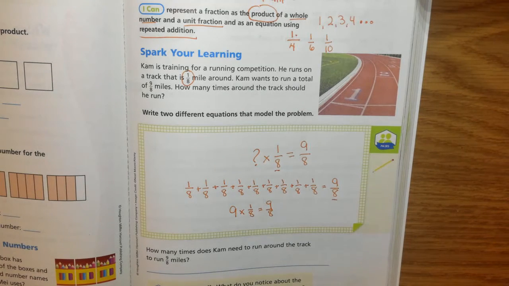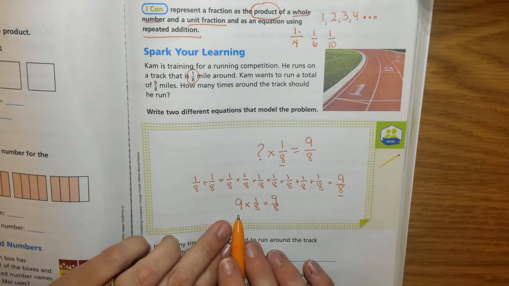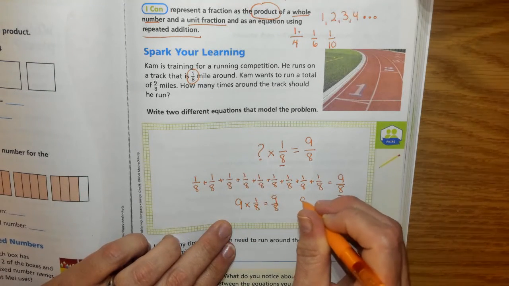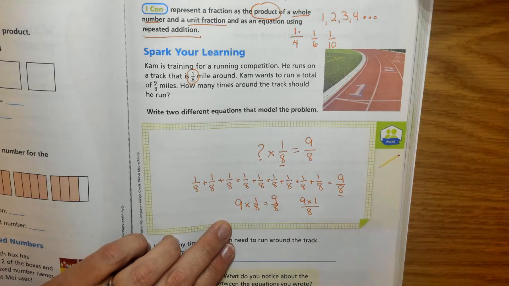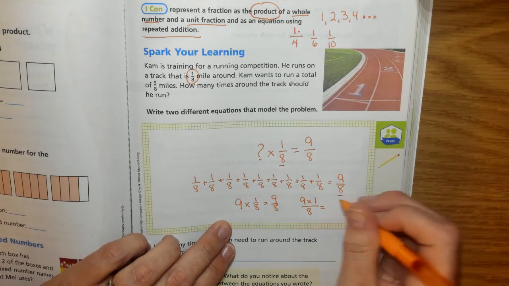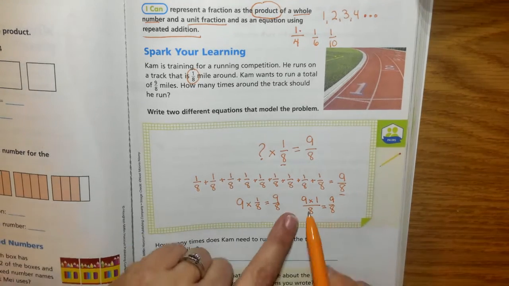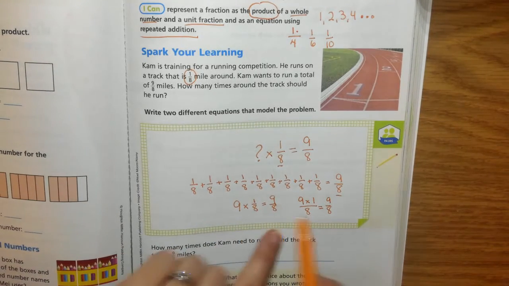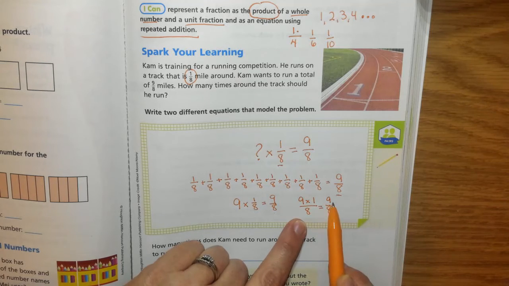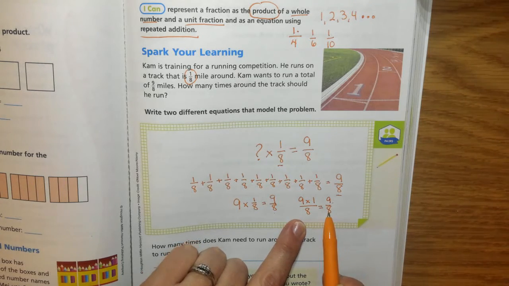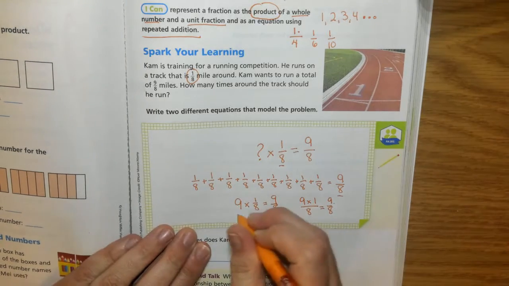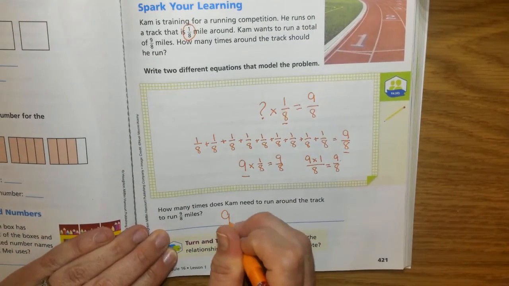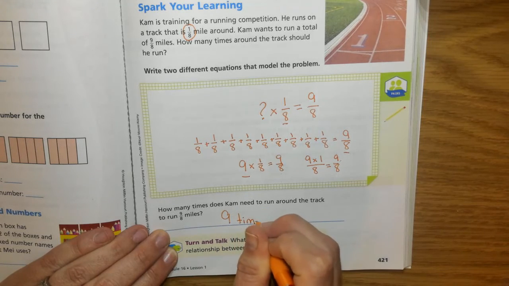When we are multiplying a whole number by a fraction, we're saying 9 times our numerator, all over our denominator, equals 9/8. So 9 times 1 gives us our numerator, and we keep our denominator the same because it's all out of 8s. That has not changed. So he runs around the track 9 times.